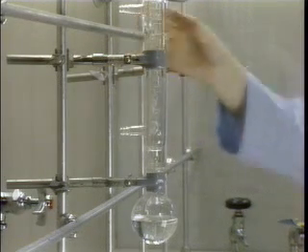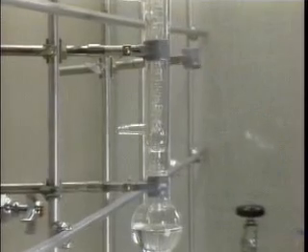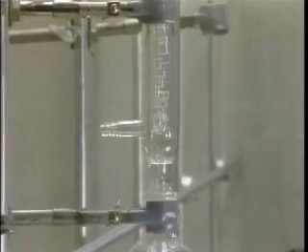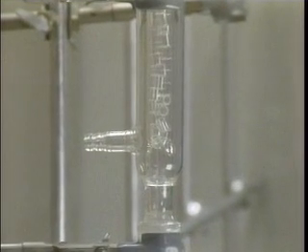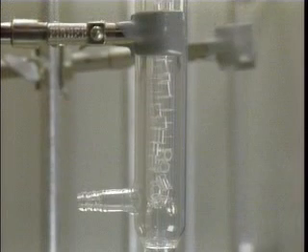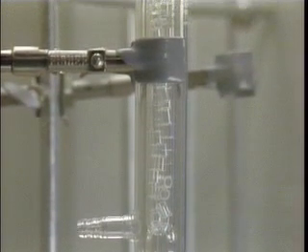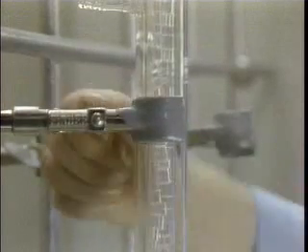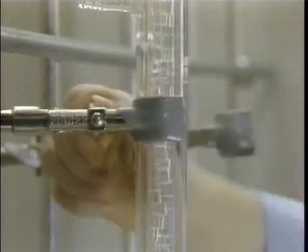Although many types of columns can be used, the setup is similar to the procedure shown here with this insulated column. Columns are almost always insulated to ensure equilibrium is maintained throughout the column during the distillation and to minimize heat losses. After the column is inserted, it is loosely clamped in place.